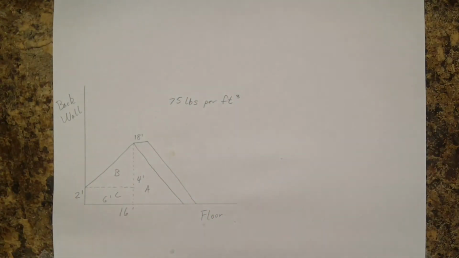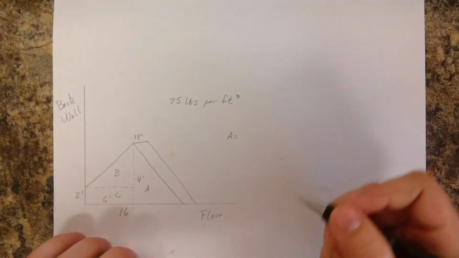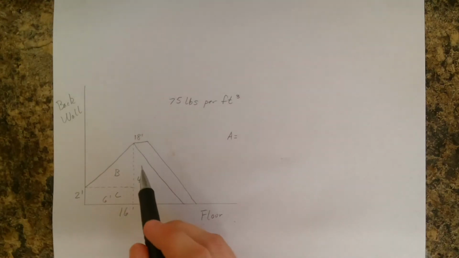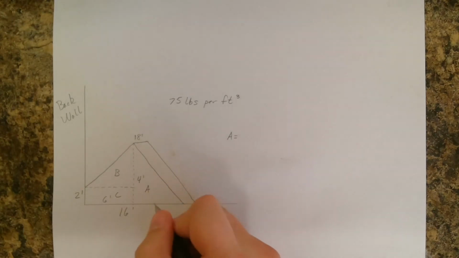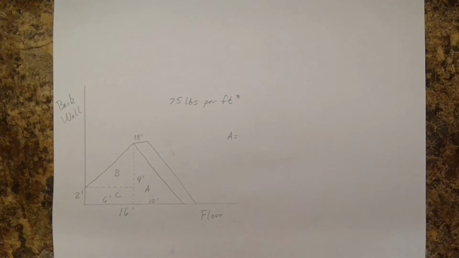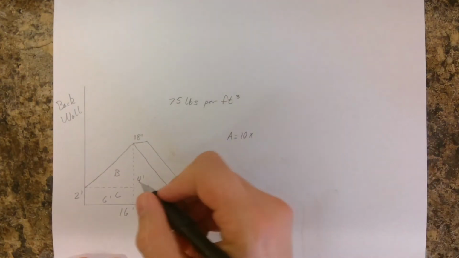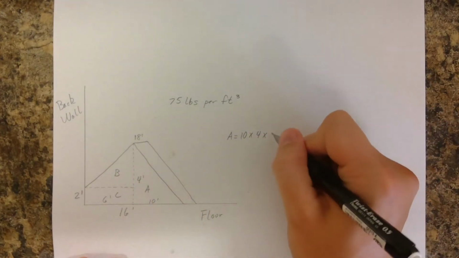Now we are ready to solve. We'll start with triangle A. Now we know the full distance is 16 feet, and the distance from the peak to the back wall is 6, so we should have 10 feet remaining for here. So we will take 10 times 4 times 18.